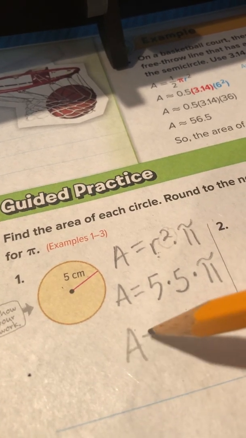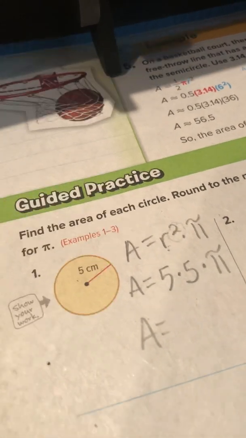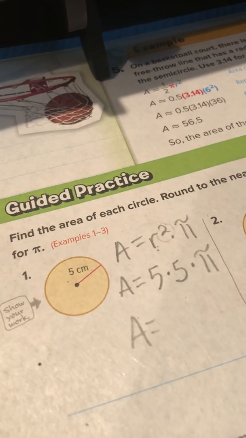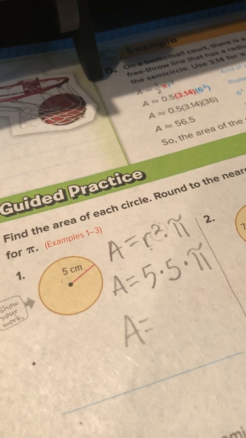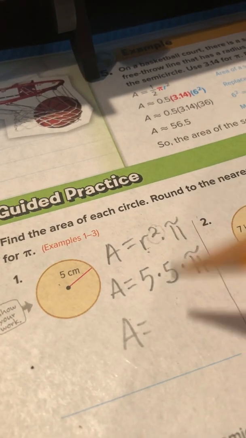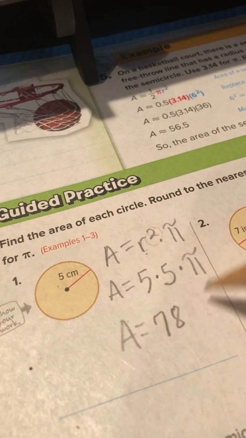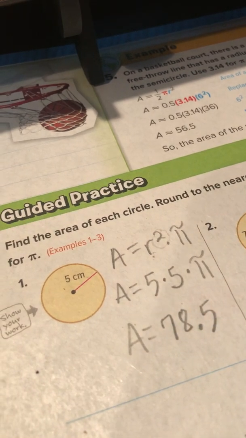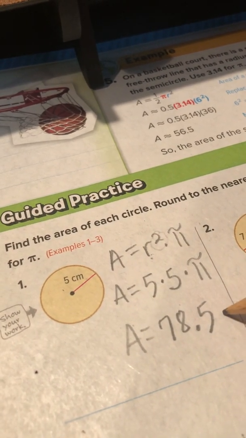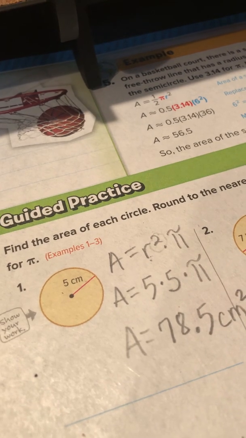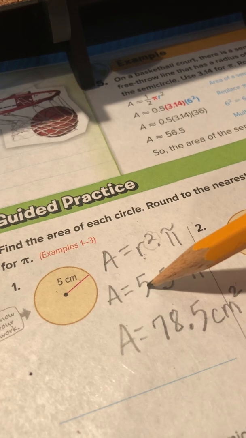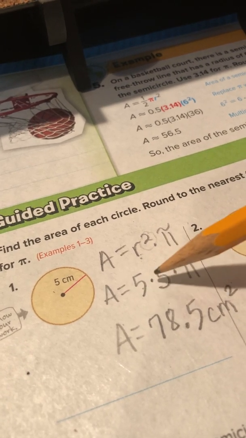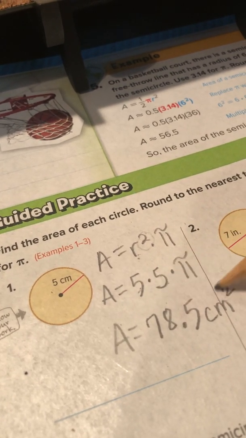So then you're going to grab your calculator and you are going to punch in 5 times 5 times 3.14, and you're going to get your answer. And your answer is going to be 78 and 5/10. Now that would be centimeters squared. We square our measurement because this is centimeters and so is this. We have two measurements here that are centimeters, so we show it with that.